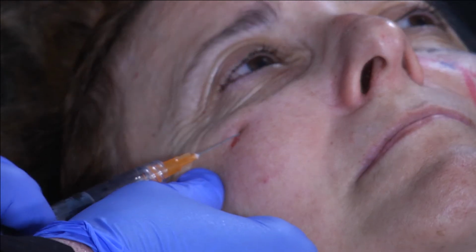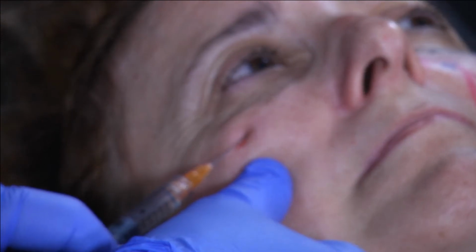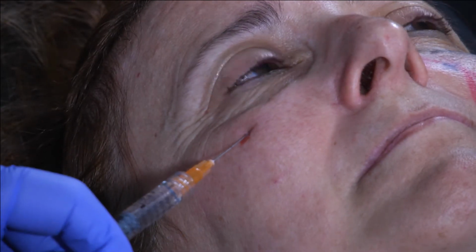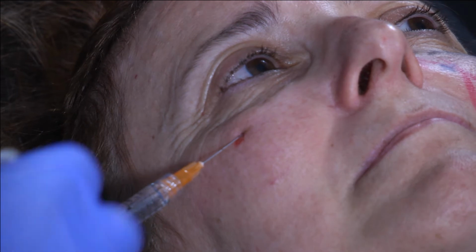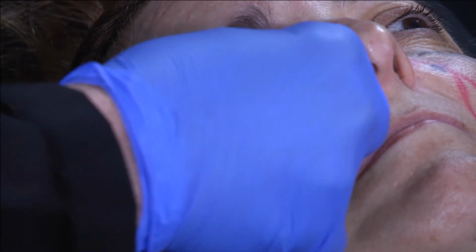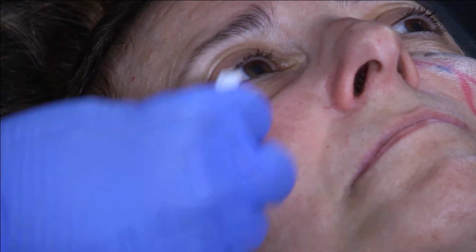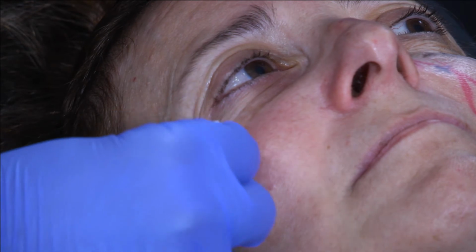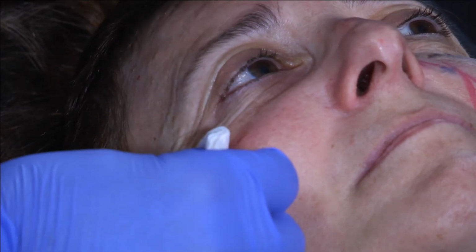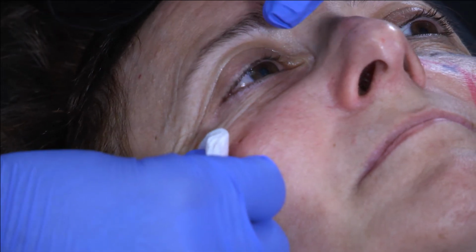So on one side, as you can see here, I will inject this patient less than 0.5. Then I have finished. I just make a swab like that, just to erase the product, but I do no massage. Why? It's because I put my product on the bone.